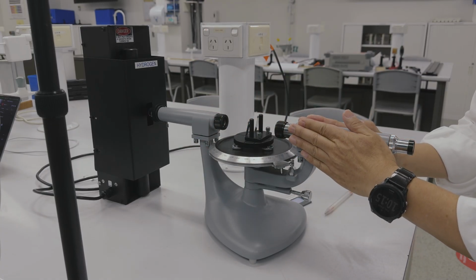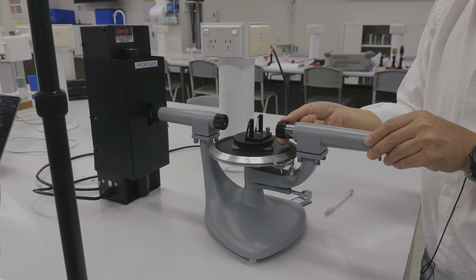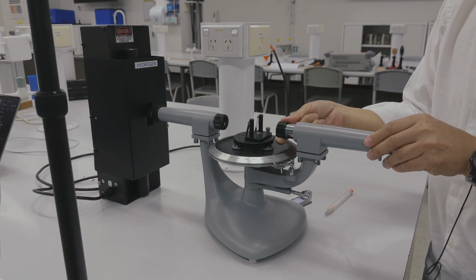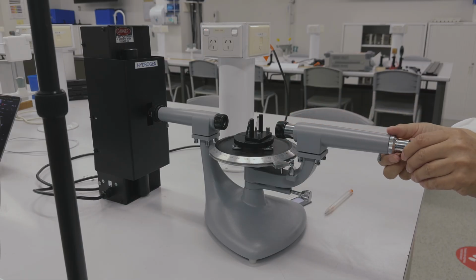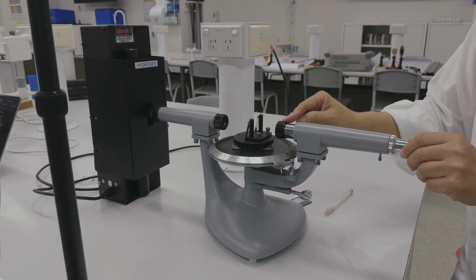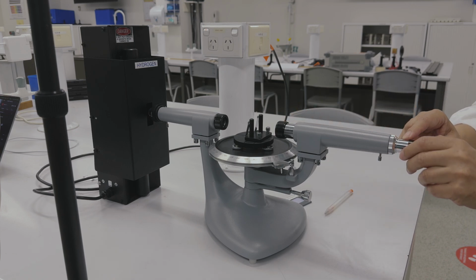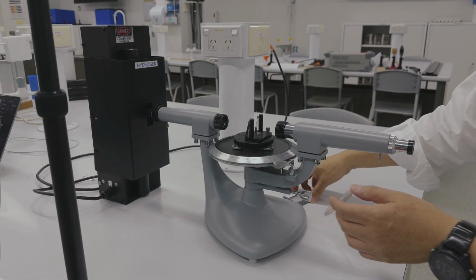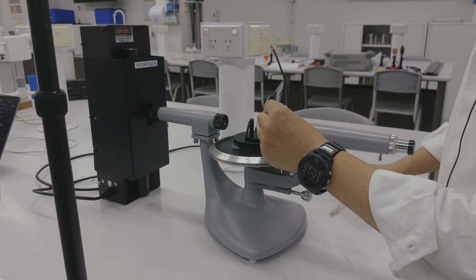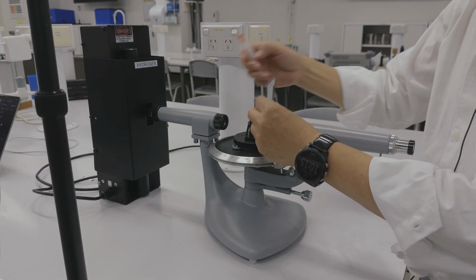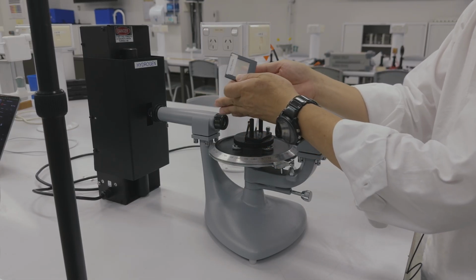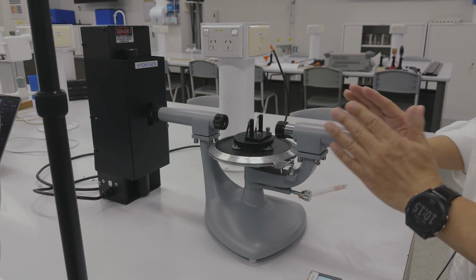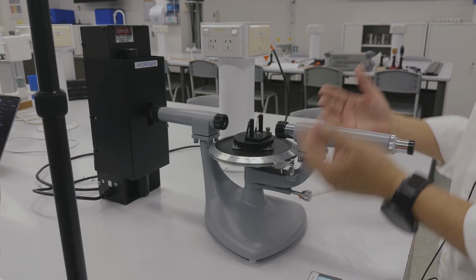Here, this is the telescope. You can also change the focus. And you can rotate this part. This we call the objective, and this is the eyepiece. Now, the main thing about calibration is we want the beam of light, when it hits the grating, to be parallel. So you see the image, but that doesn't mean it's parallel.